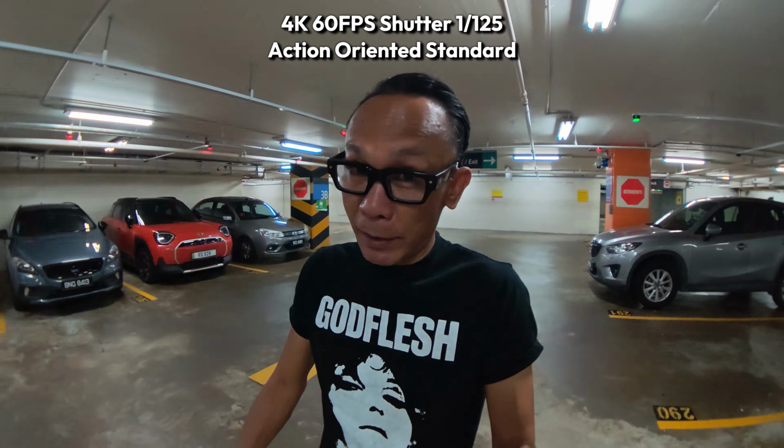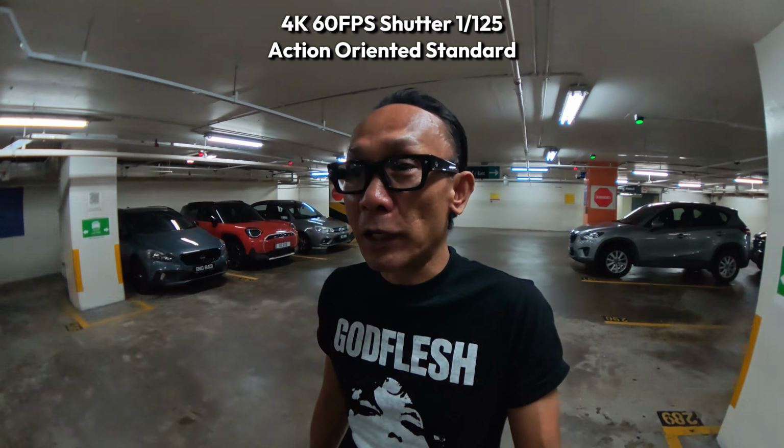How is it? 4K 60 frames per second and shutter speed of 125. Now it is definitely running at much faster frame rate and also much faster shutter speed. So what if I do this? Okay. What do you see in the middle? Is there any sort of motion blur? Is there any kind of vignetting or anything like that? Any anomalies? And I'm just gonna do the same thing again, which is circling fast like this. How is it?